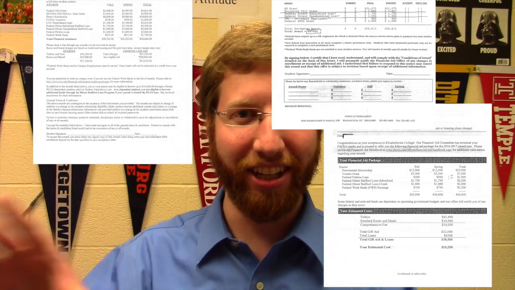But before we get into making that spreadsheet, let's first go over the different pieces of your financial aid award letter. An important thing to keep in mind about financial aid award letters is that a lot of them have different formats to them. Each award letter might look different, but it's all going to include the same different parts, just maybe in different locations.